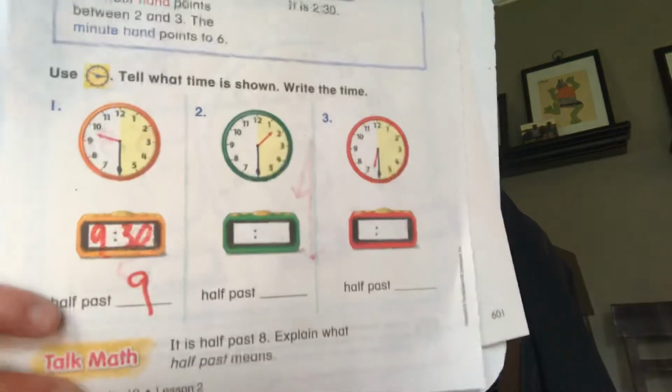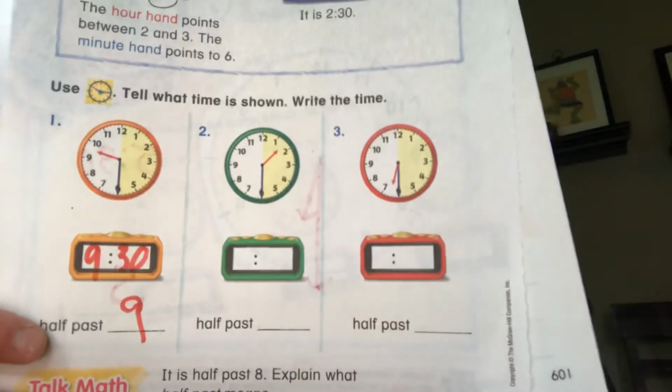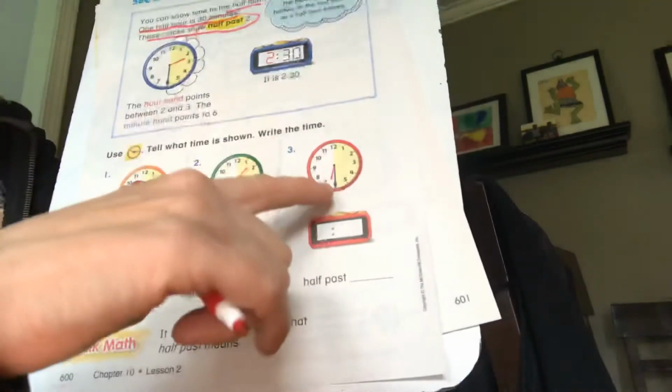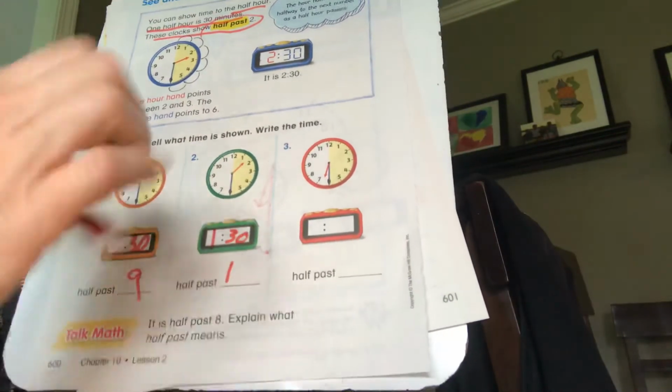Okay, look at this one. Between the 1 and the 2. Good. Yep, go back to the 1. And if it's going straight down, it is 30. So it's 1:30. And again, you have between 6 and 7. So you go back to the 6. And it is 30. So this is 6:30.